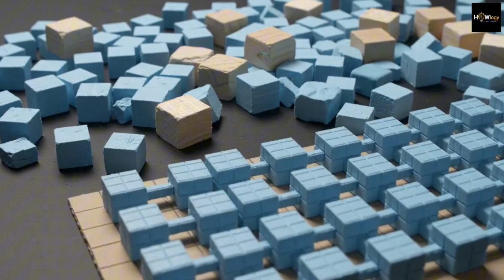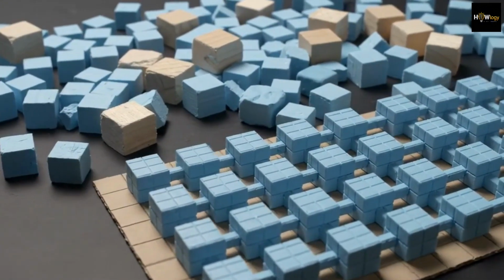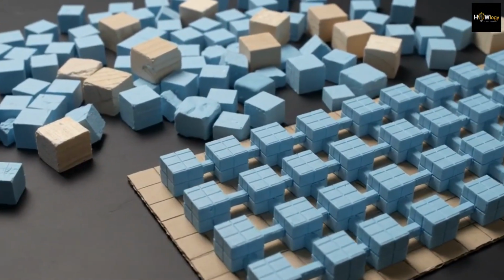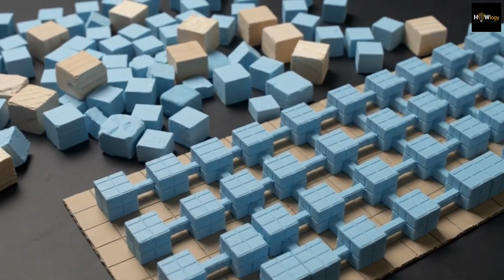Normalization aligns data with the real-world entities it represents. It is the logical blueprint ensuring information remains accurate and accessible as systems grow.